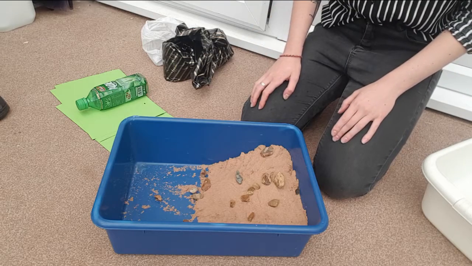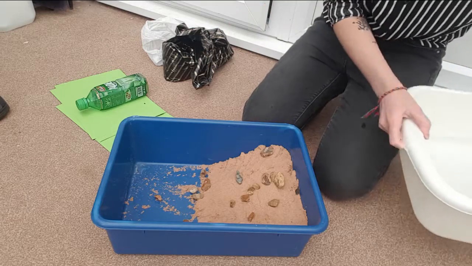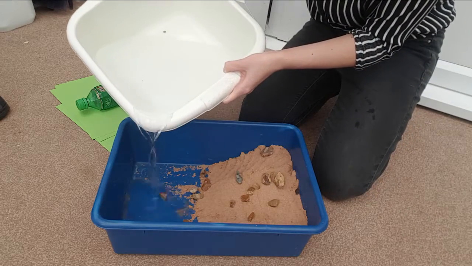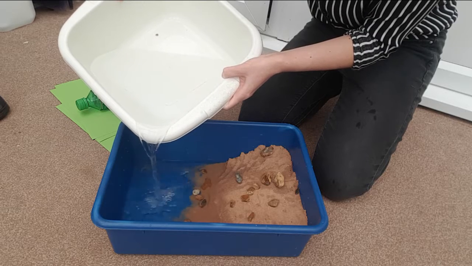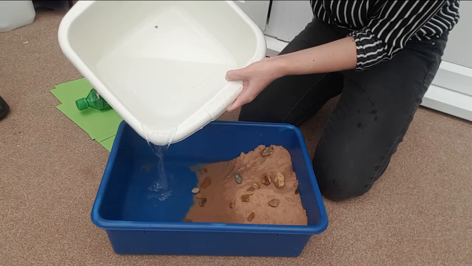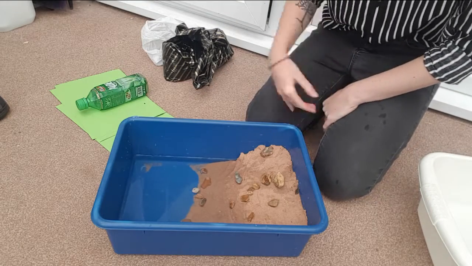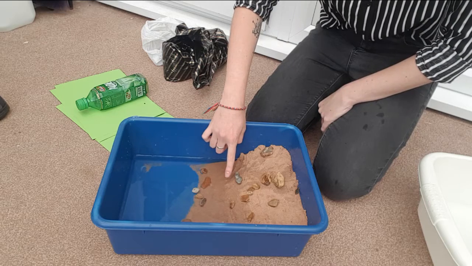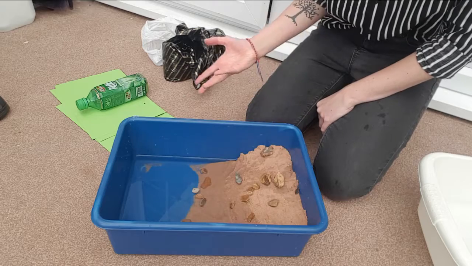So the next thing to do is to add water to the empty half of the tray to be our ocean. Okay, so we've added water so that it reaches about here on our beach. We still want some sand to be above the waterline, just like a real beach.